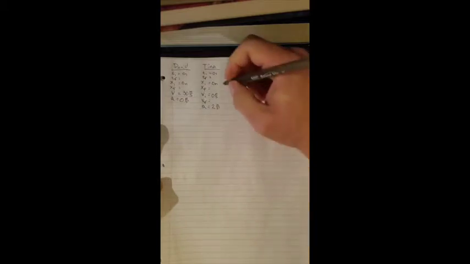So let's look at just a rough example of what this graph is going to look like. Both of them start at time 0 seconds and position 0 meters, right?